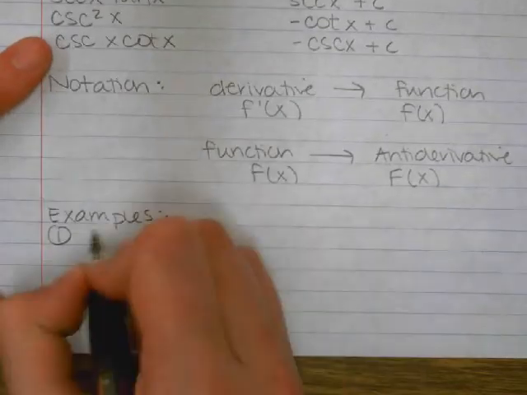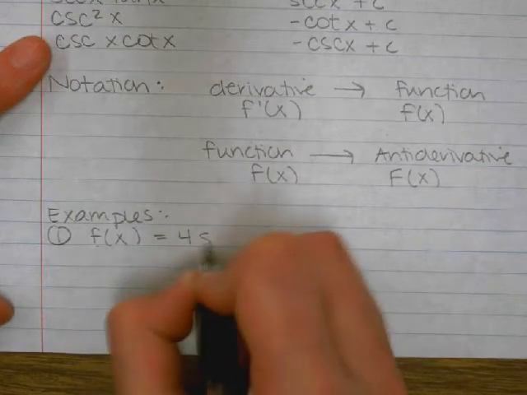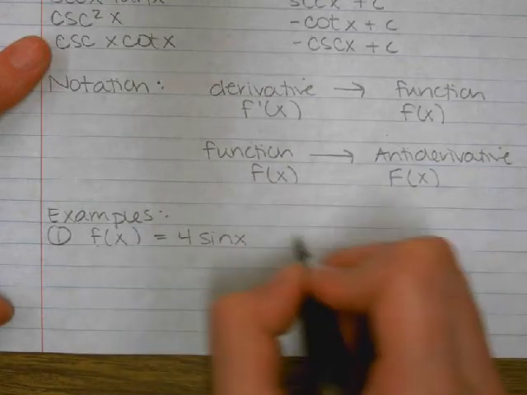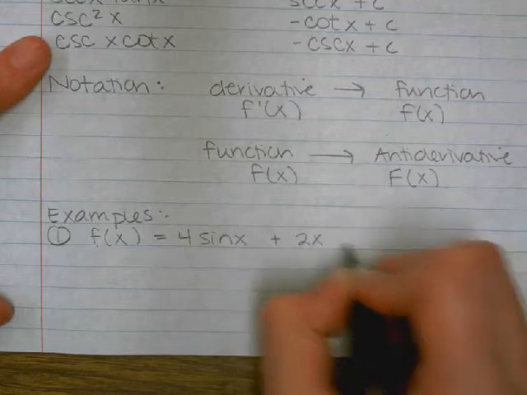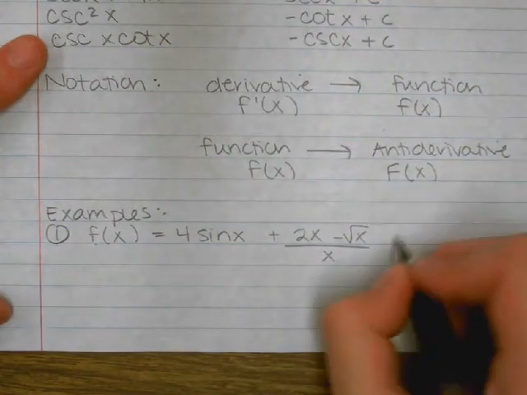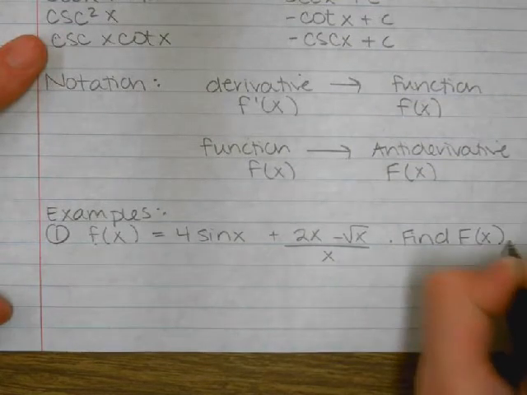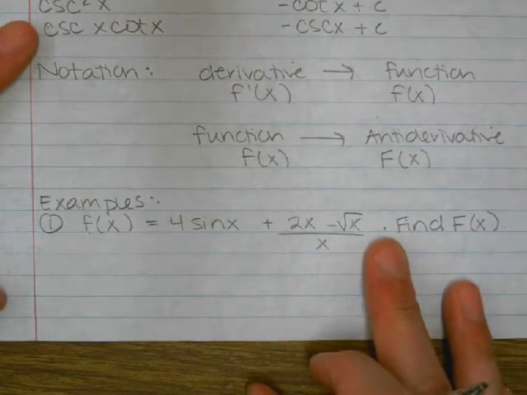So our first example is we have f of x equals (4 sine of x plus 2x minus root x) all divided by x. And what we want to do is find capital F of x. So we want to find the antiderivative.